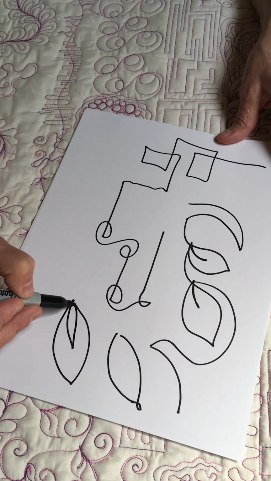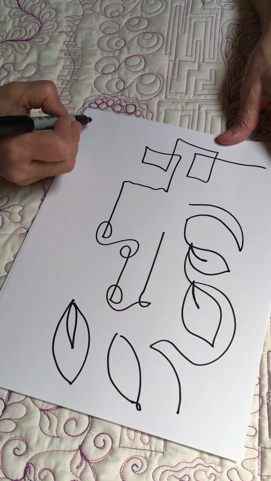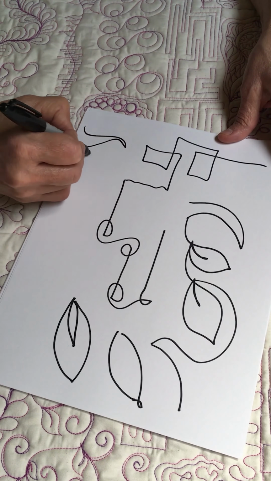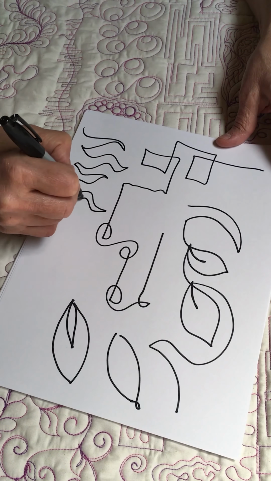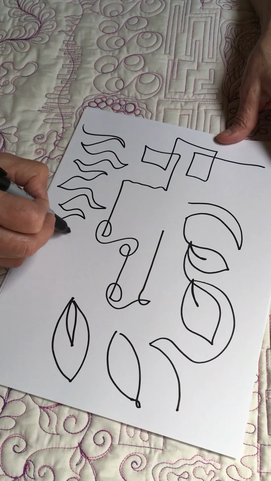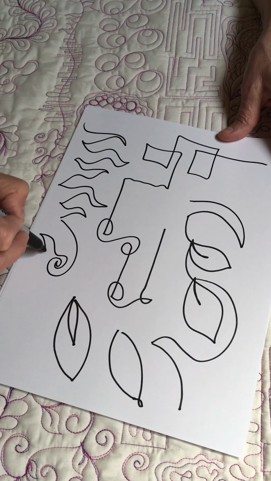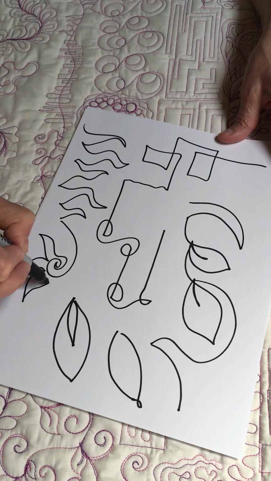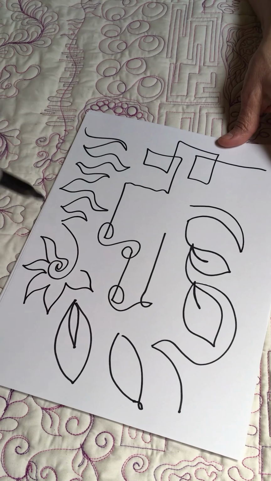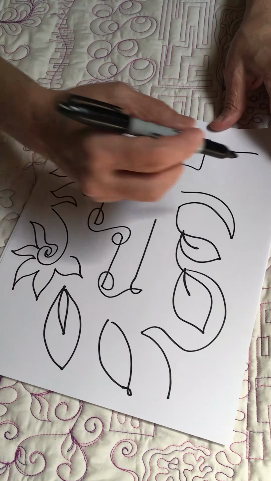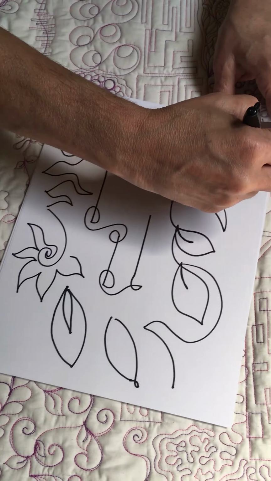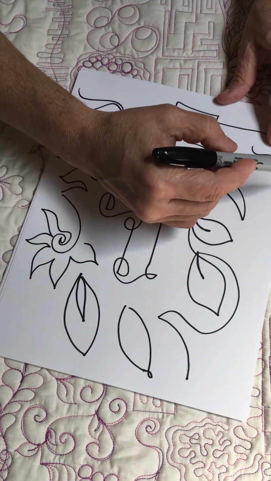Same thing even if what you're doing is the inside of a leaf. Flames, tiger stripes, whatever. Doing a sun. These are all spikes. One thing about spikes that I like to mention is that when you come up, you're actually taking a step.